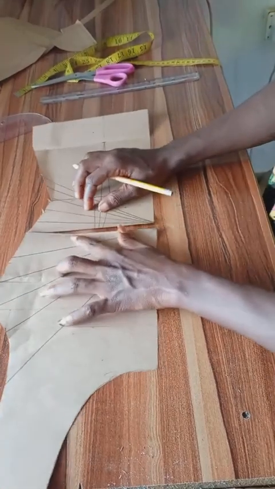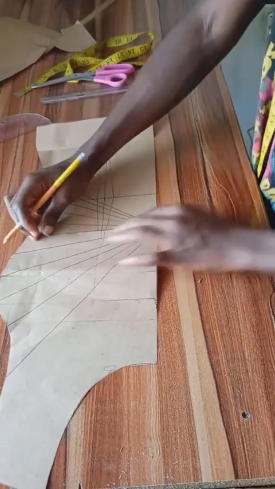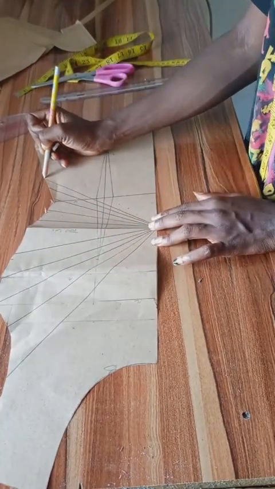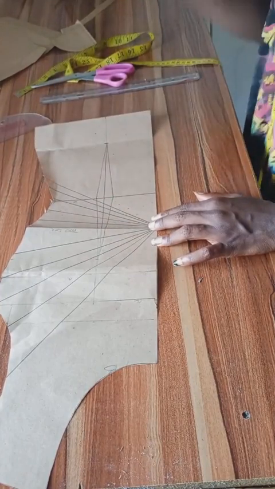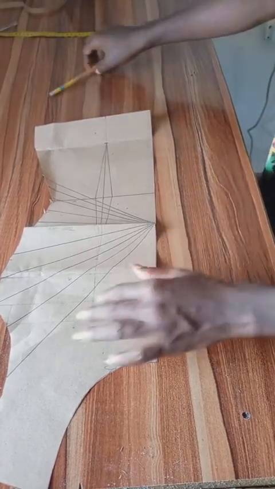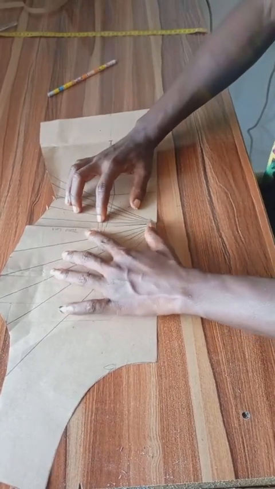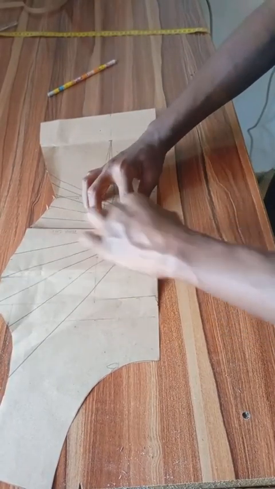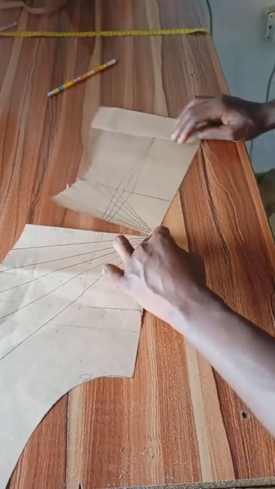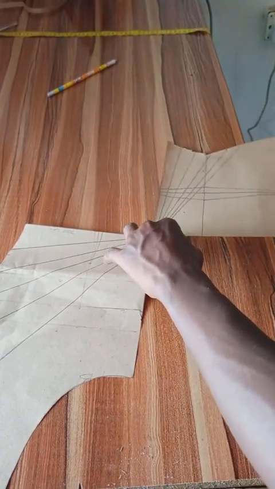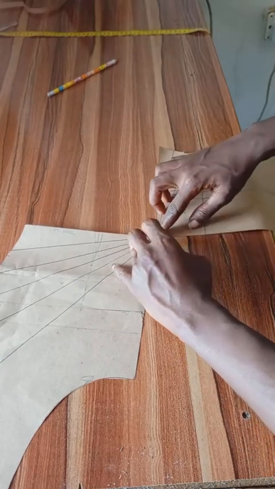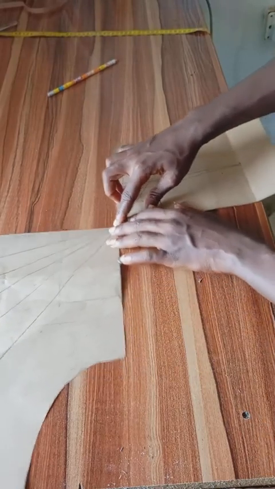So you see, the slash is going to go from here to here. All right, so what you want to do is, it's a twist. So what you want to do is just rotate this angle around this center point. Are you seeing it? Just rotate it like this until you have a right angle, something like this.